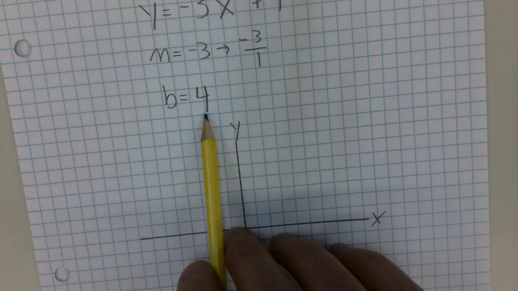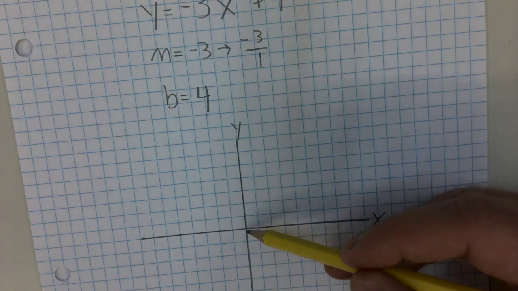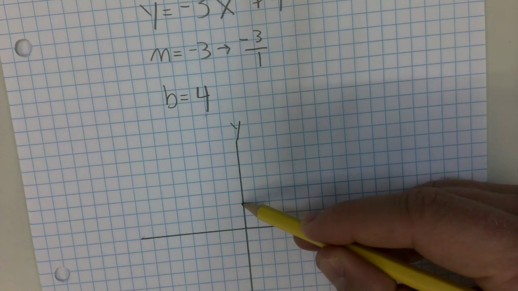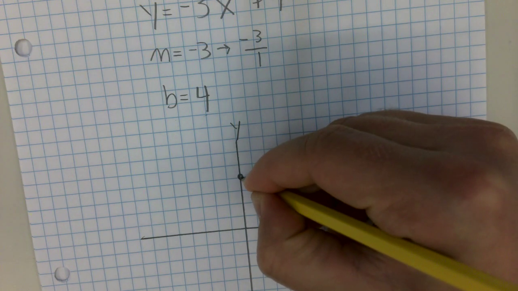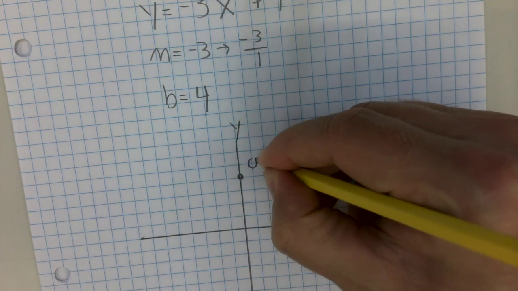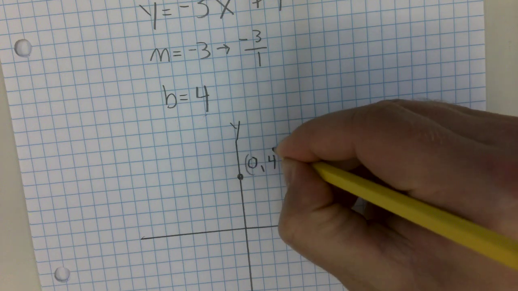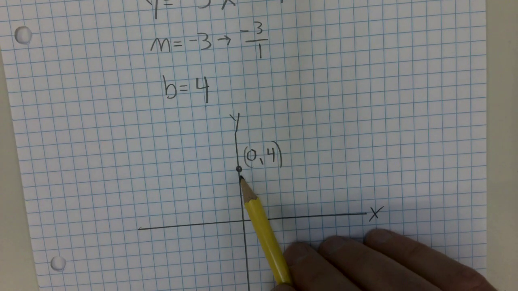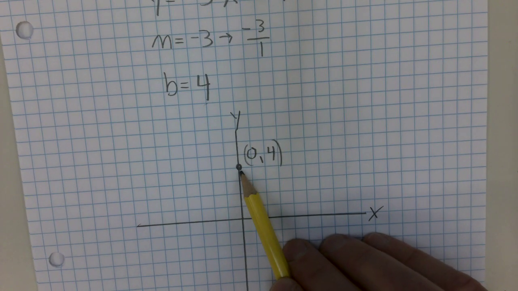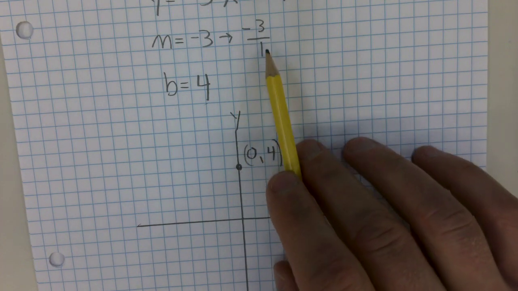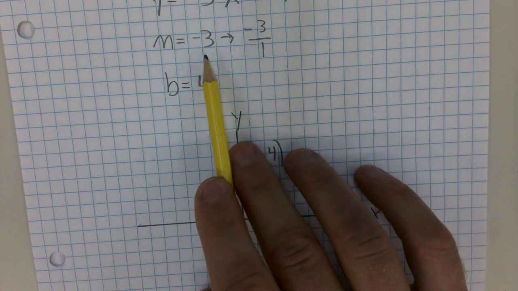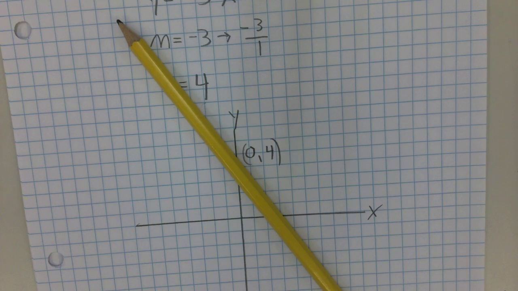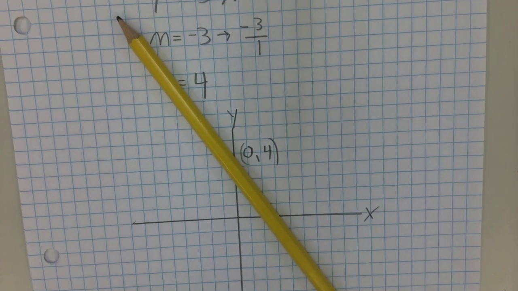In this problem, it's positive 4, so it's going to be along the y-axis, up 4. 1, 2, 3, 4. 0, 4 is the point there. Now we're ready to plot our slope along the y-intercept, and we're going to use negative 3 over 1. Now, our slope is negative, so it's going to look something like this. Our line is going to go downward as we look at it from left to right.